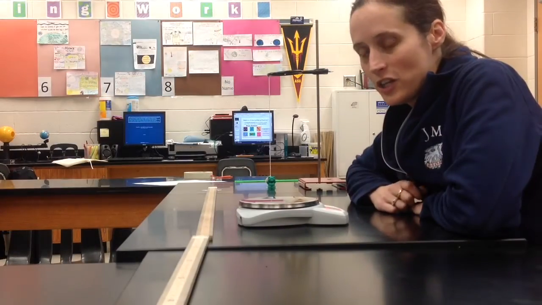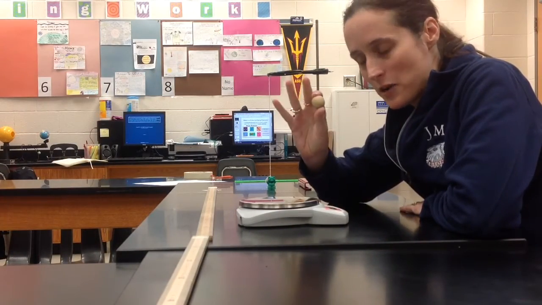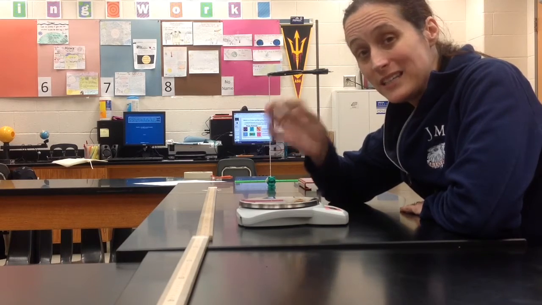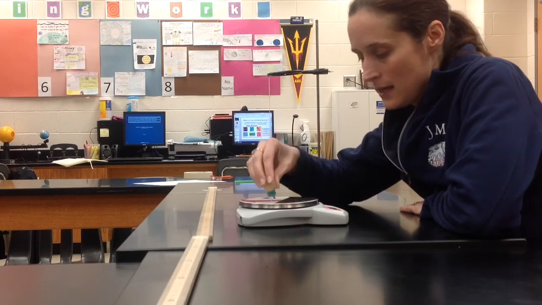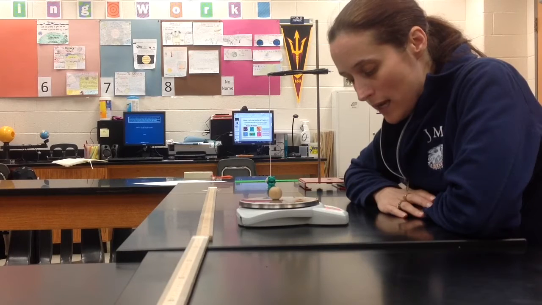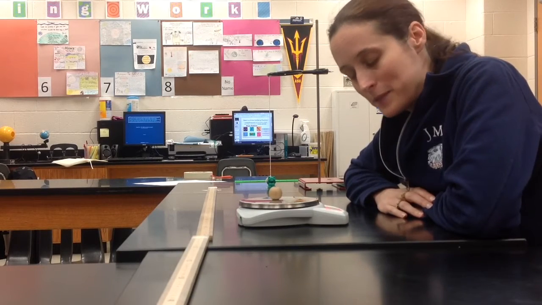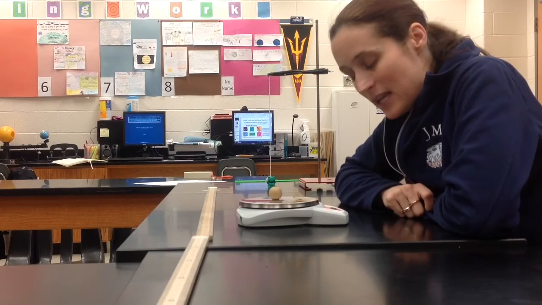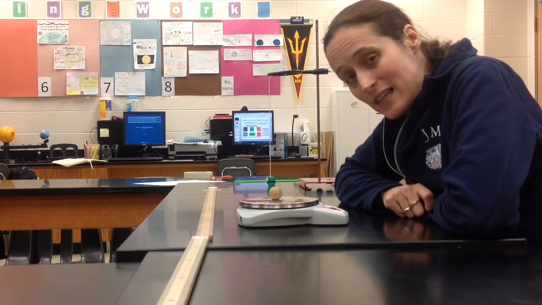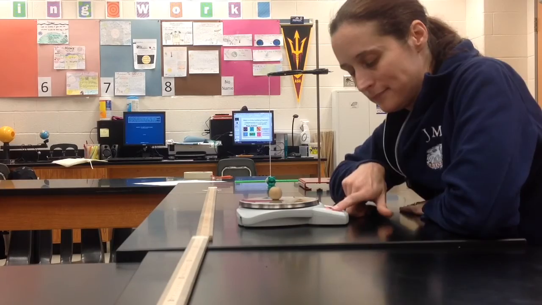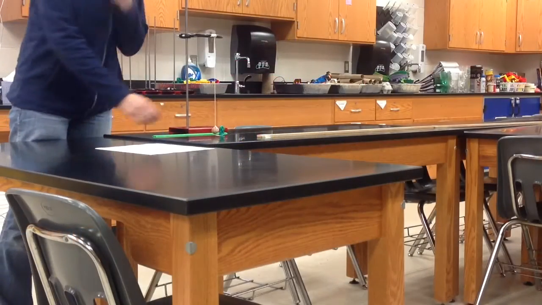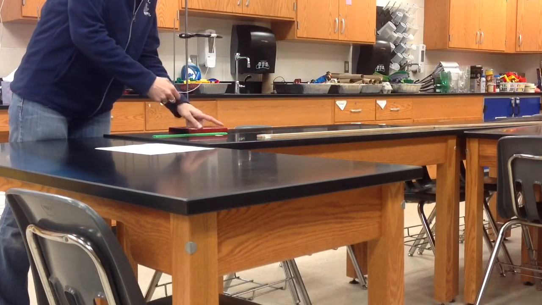The first thing that we're going to do is figure out the mass of our ball because we know that potential energy depends on mass and height. So this bead weighs 5 grams. We also need to know how much it weighs in ounces. It's 0.175 ounce.